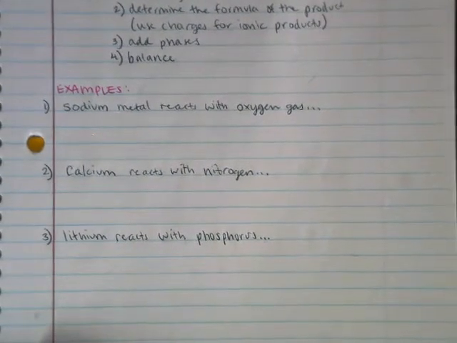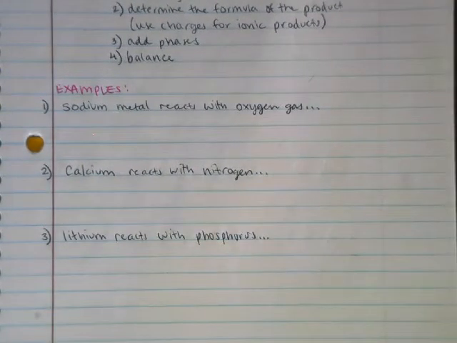The best thing that you can do for yourself when you're going forward with these problems is make sure that you are familiar with your charges, or just make sure you have a periodic table next to you and you know how to read it.